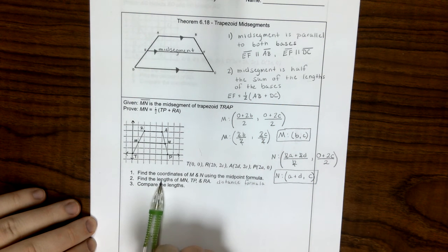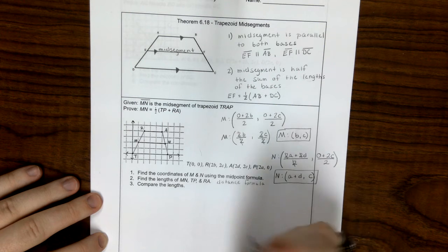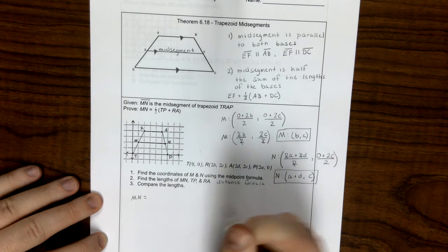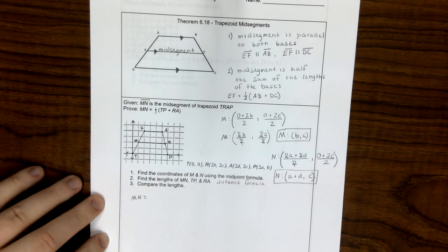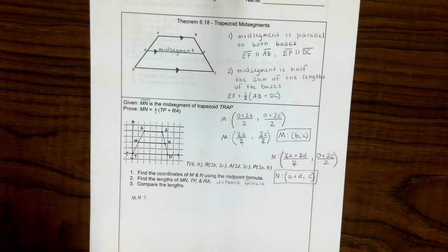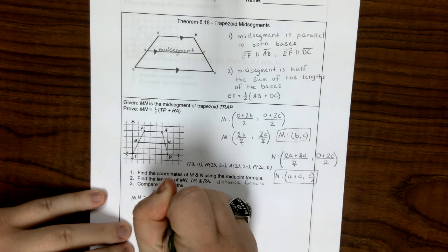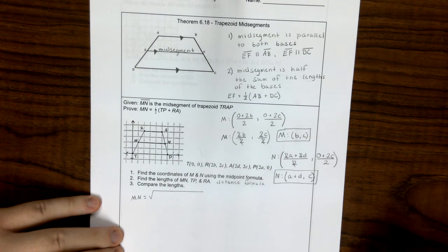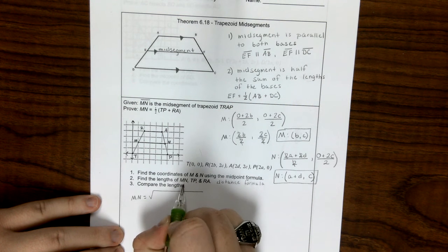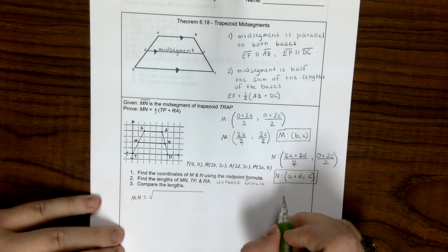So now I got to find the length of MN, TP, and RA. So we're using the distance formula. And at this point, I expect y'all to know what it is. So if you don't, you're going to have to either Google it or look back at your notes because I'm not going to give it to you in this video. You have to know what it is. So distance is big square root. With distance, it says to start with the second coordinates first. So since N comes second, I'm going to start with it.